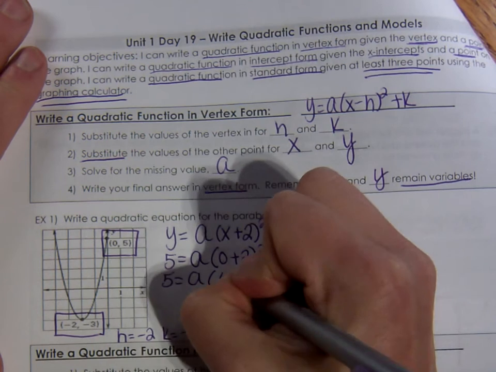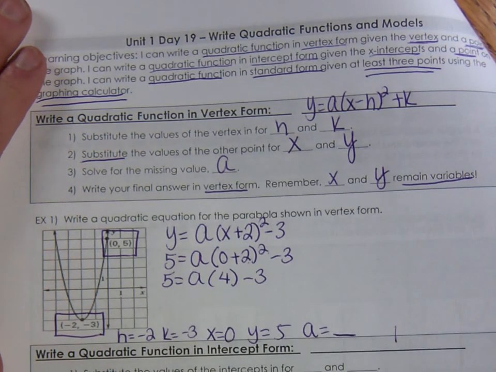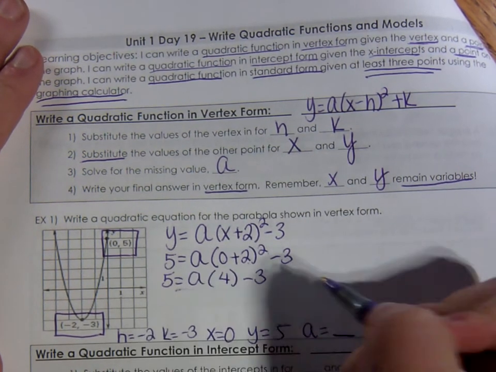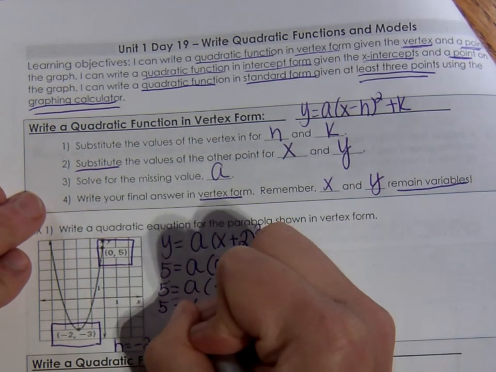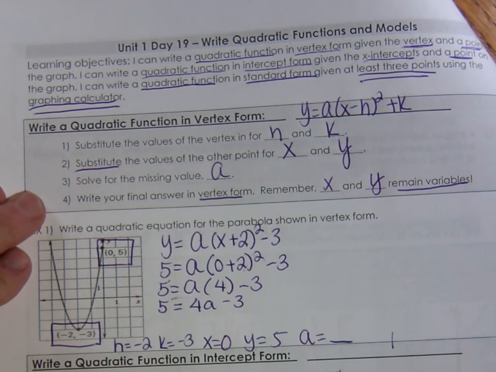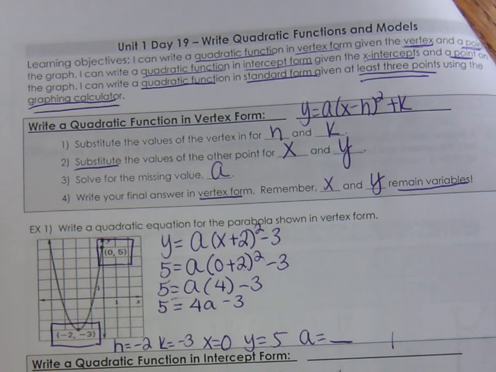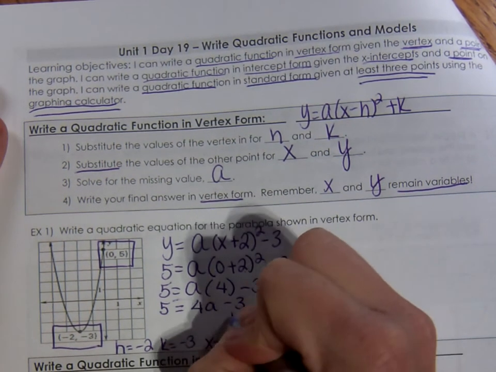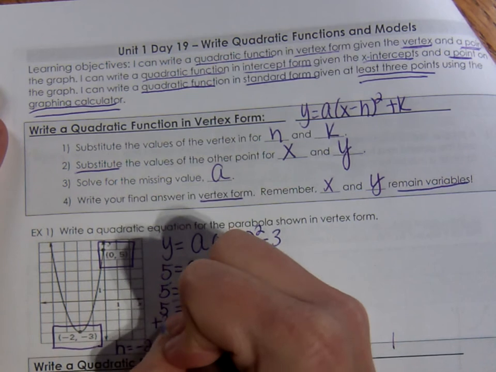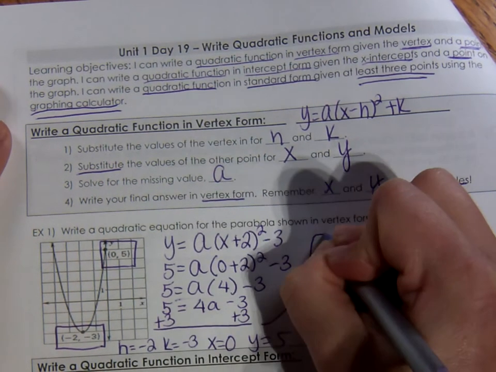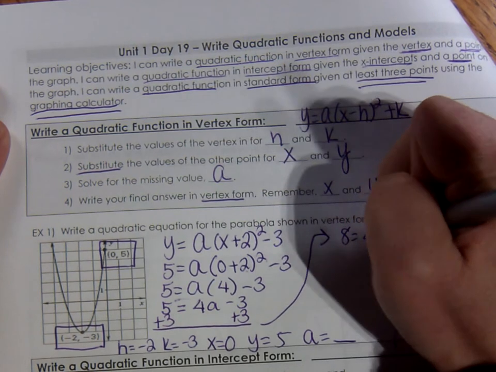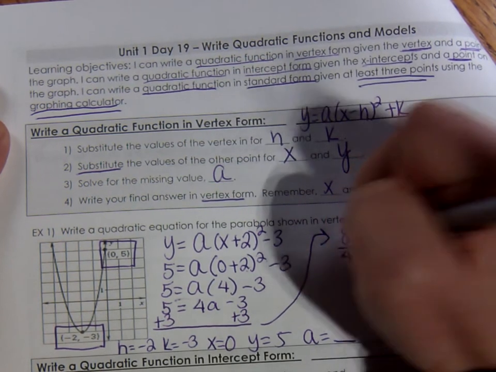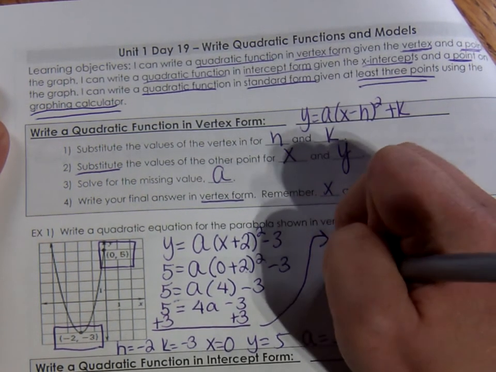2 squared is 4, minus 3. I'm going to clean this up so this looks like a problem that I'm used to. So I'm going to rewrite this as 5 equals 4a minus 3. That's just rearranging the numbers in a way that is more familiar. Now I'm going to add 3 to both sides. And when I do that, I end up with 8 is equal to 4a. Dividing both sides by 4, I end up with a is equal to 2.